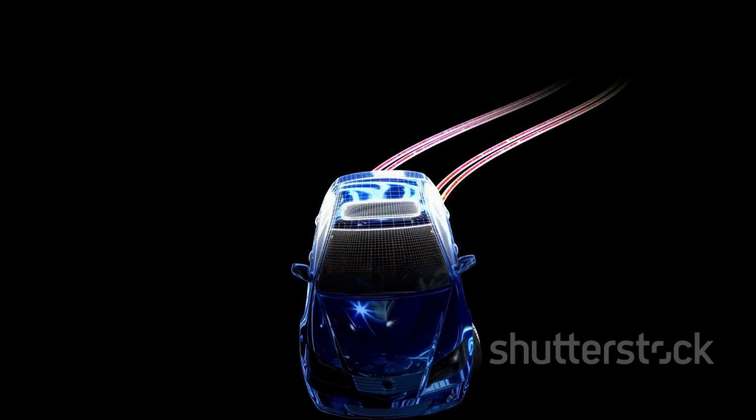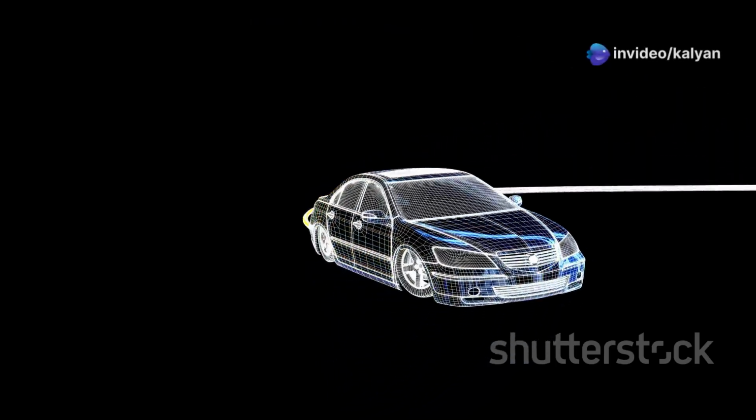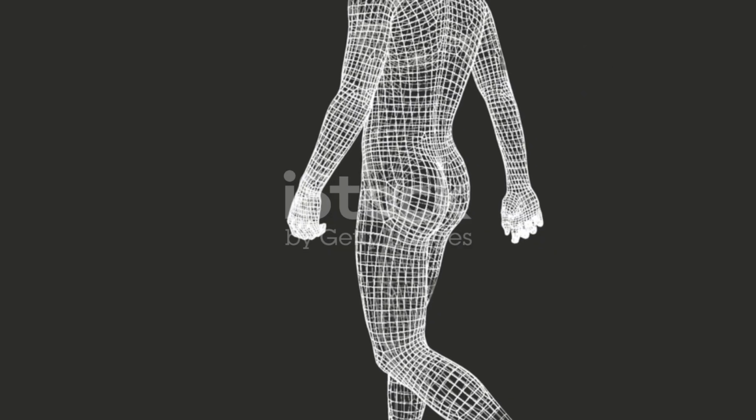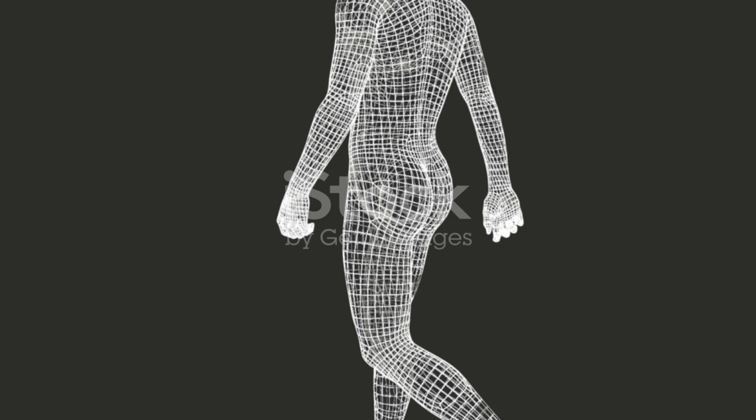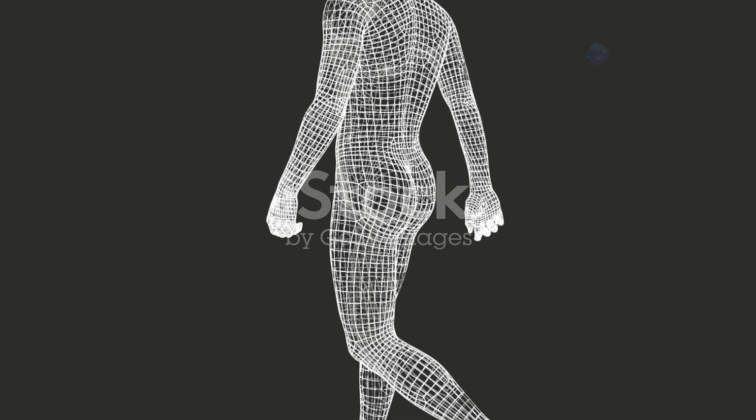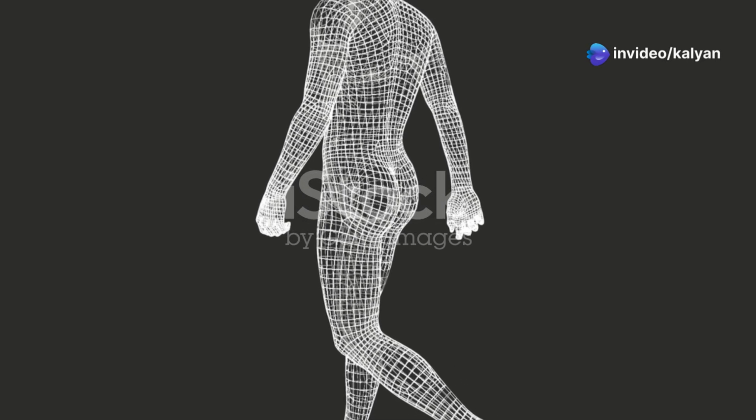Animation is the art of bringing static images to life. It involves creating the illusion of movement by displaying a sequence of slightly different images in rapid succession. In 3D animation, these images are three-dimensional models that have been manipulated over time to create the desired motion.